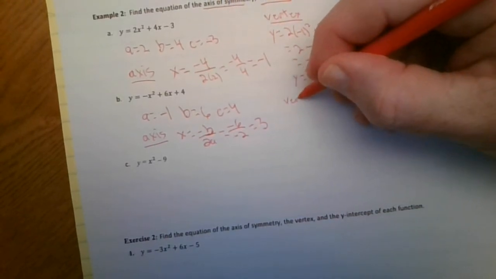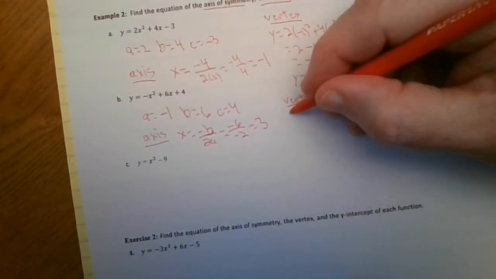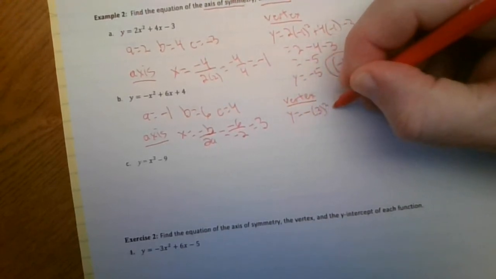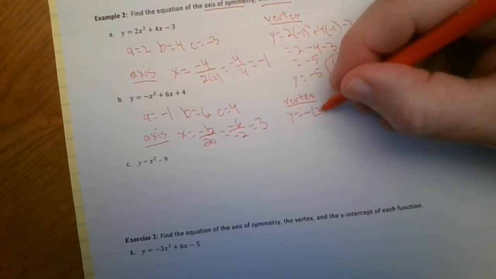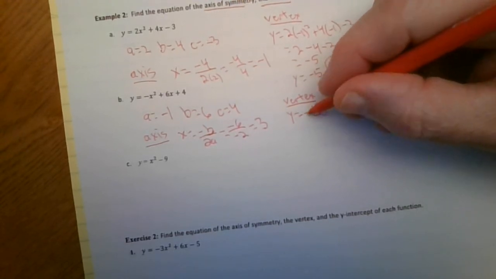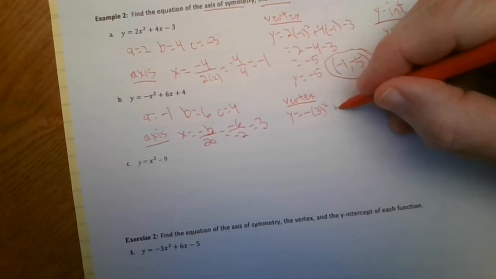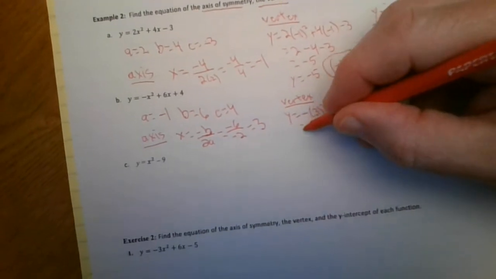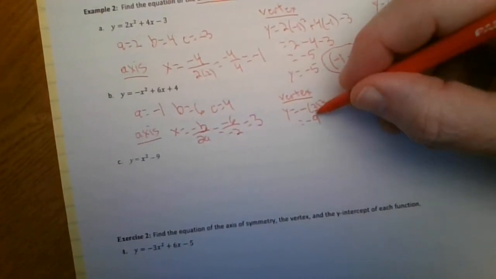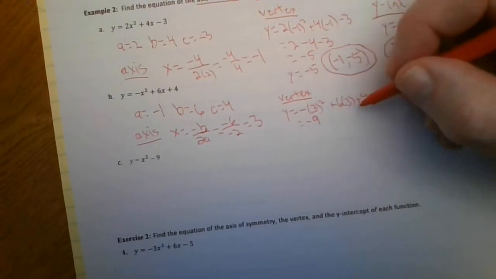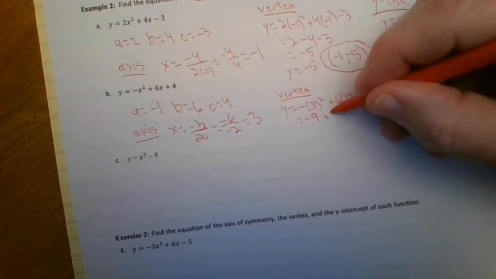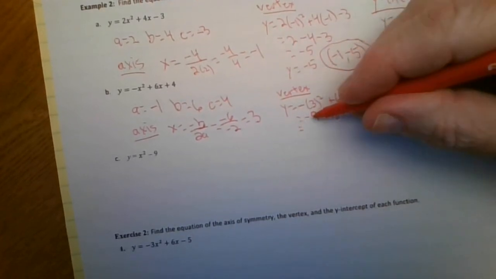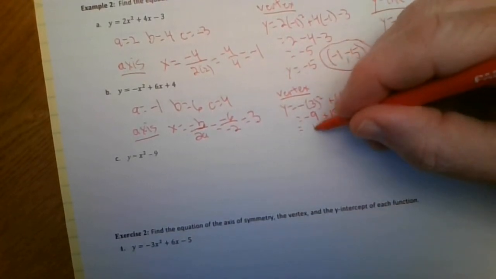For the vertex, I plug that 3 into the equation. So it's minus 3 squared. And this is important when there's a minus there. It's the 3 that's squared, not negative 3. The x gets squared, but the minus goes after. Plus 6 times 3 plus 4. So 3 squared is 9. The minus comes after that, so it's minus 9. It doesn't become negative 3 squared. Be careful there. The 6 and 3, that makes 18, and it's positive, and then plus 4. So minus 9 plus 18 is 9, plus 4 is 13.